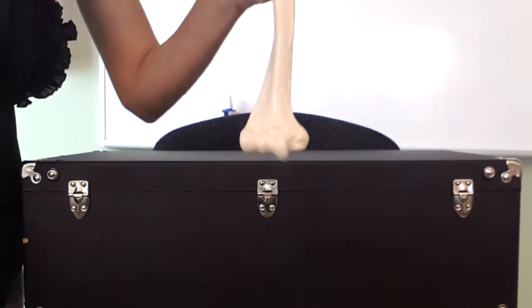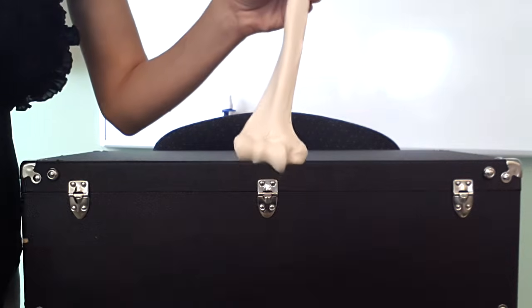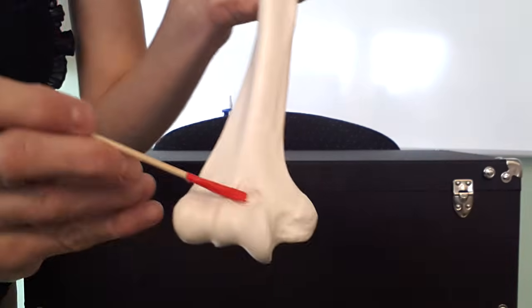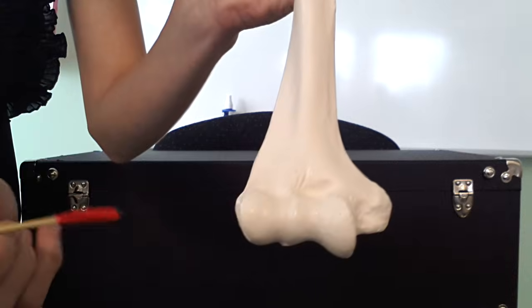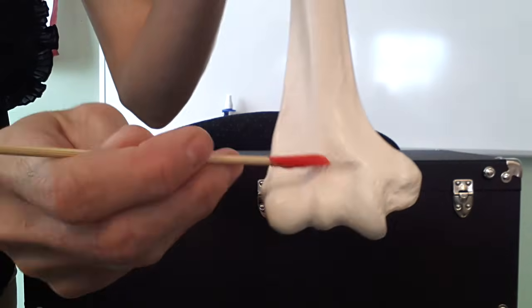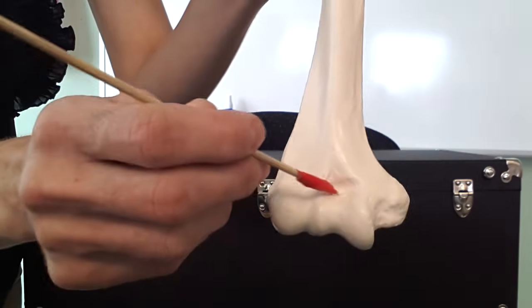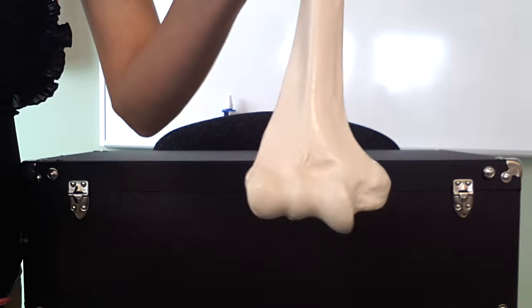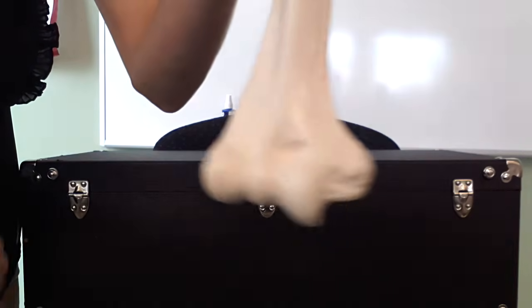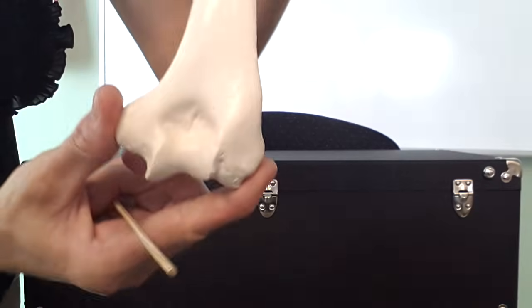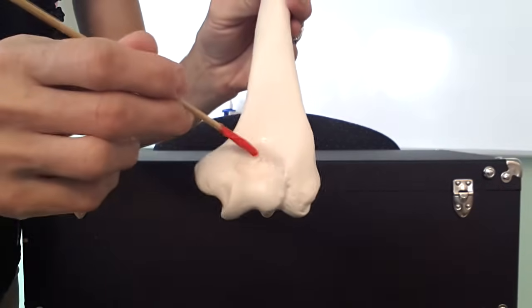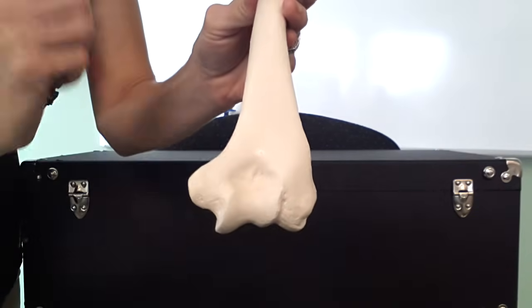So finally, the two fossa, the two depressions. In the front of the humerus, this smaller depression that we see here is called the coronoid fossa. In the back, the larger depression is the olecranon fossa.